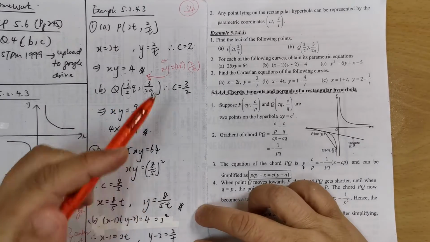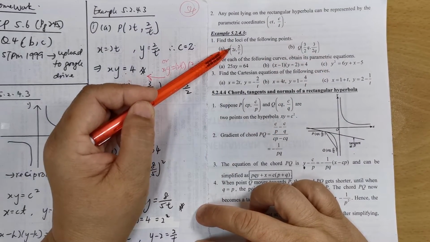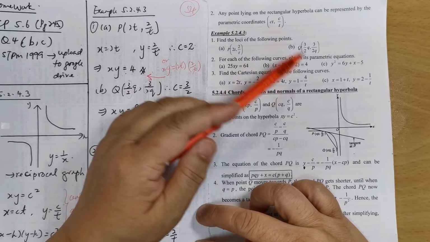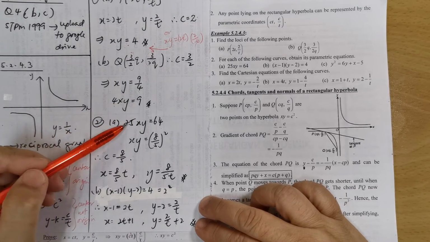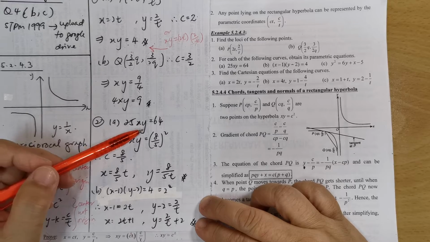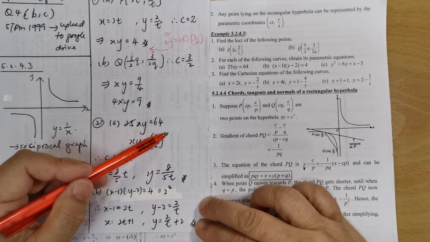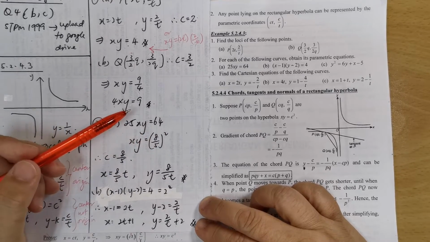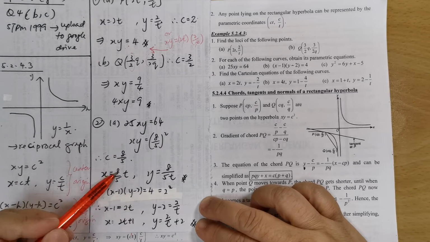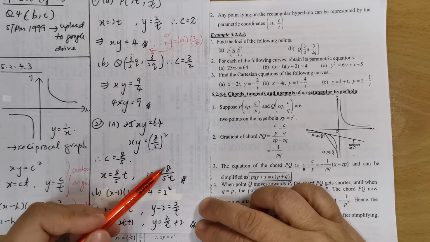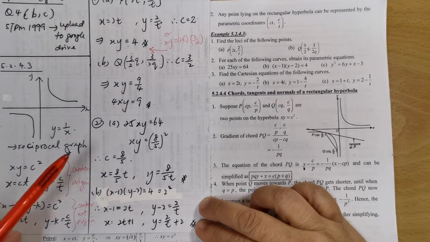Second question: for each of the following curves, obtain its parametric equation. Just now you were given the parametric equation and found the Cartesian. Now you are given the Cartesian and asked to find the parametric. Question 2a: you are given 25xy equals 64. We move 25 to this side, so it's 64 over 25, and we write it in square form, so it becomes 8 over 5 squared. From here I know my c. Therefore the parametric equation will be x equals ct, so 8 over 5 t, and y equals c over t, so 8 over 5t.